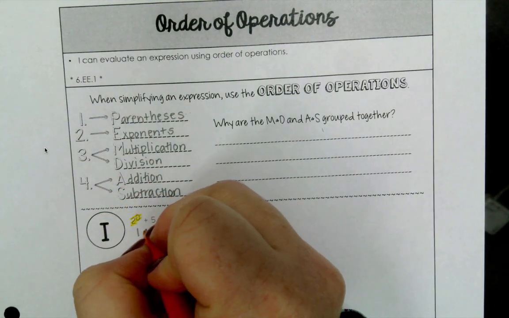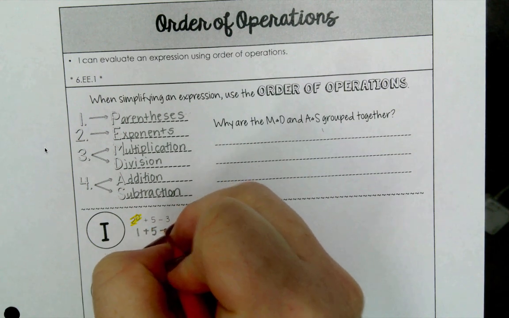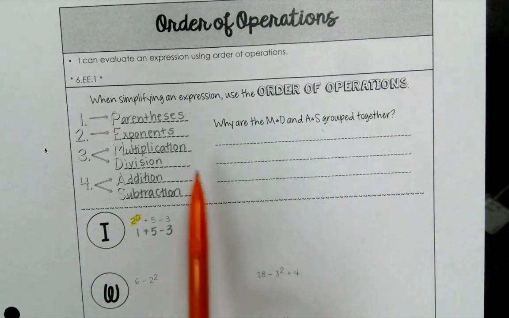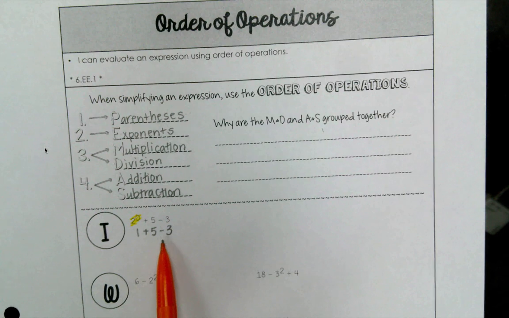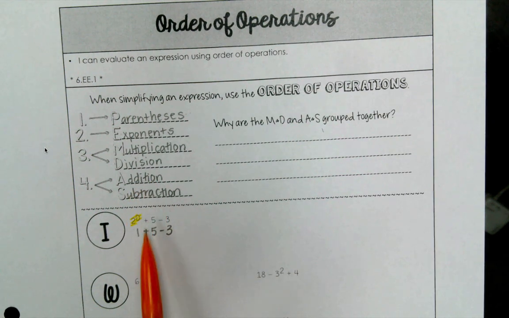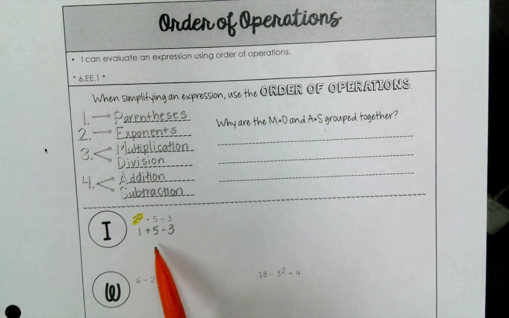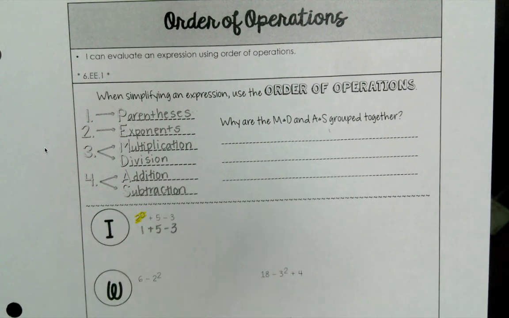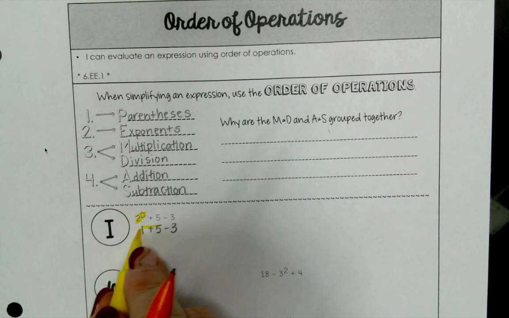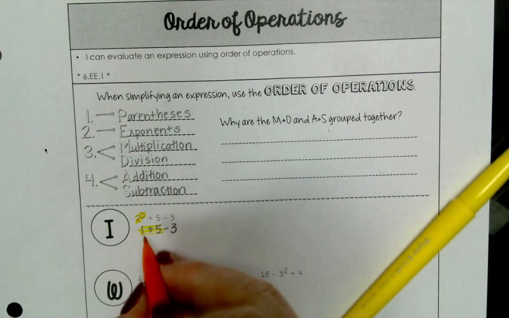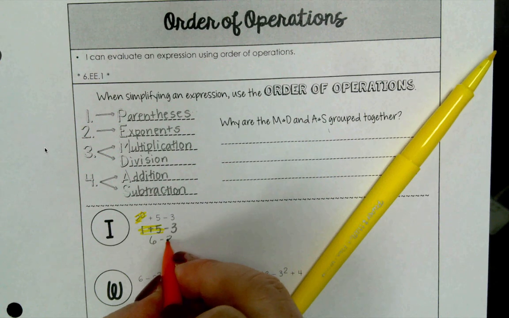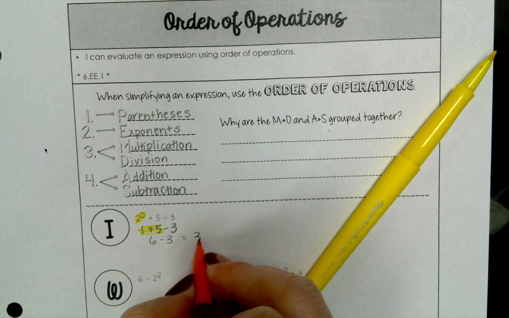Then I bring down the rest of my expression. I look for multiplication and division. I don't have any. Then I do addition and subtraction, left to right. So 1 plus 5, I'm going to highlight that, is 6. Then minus 3 equals 3.